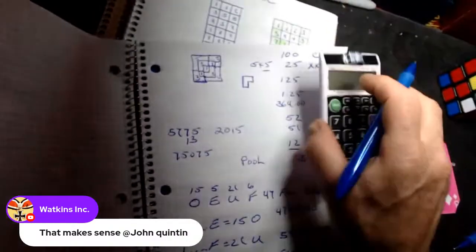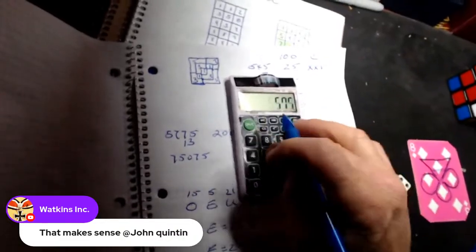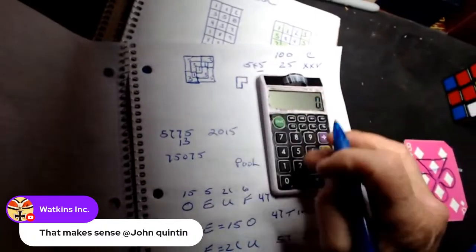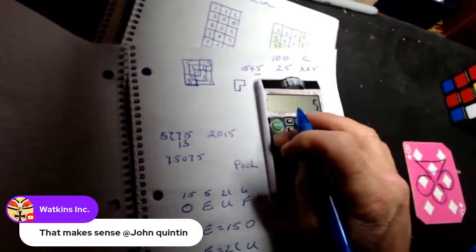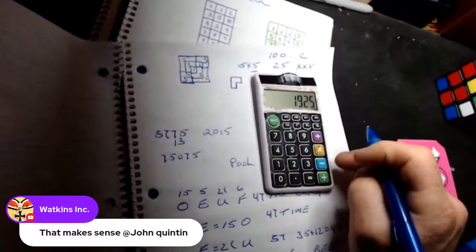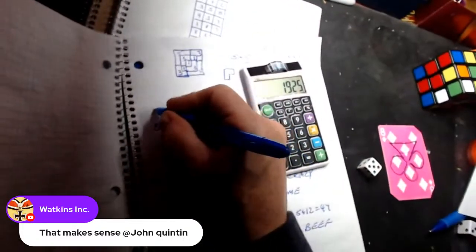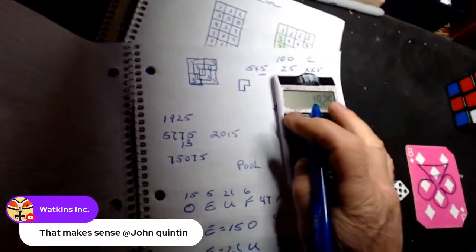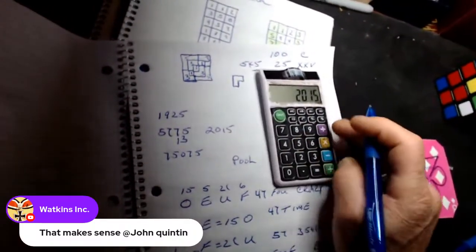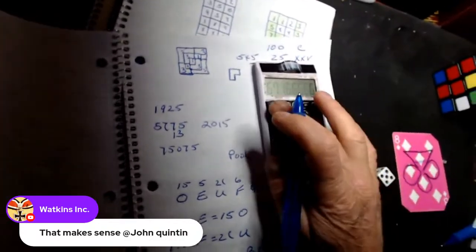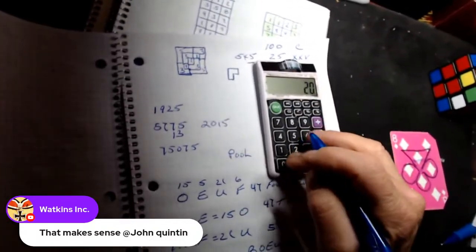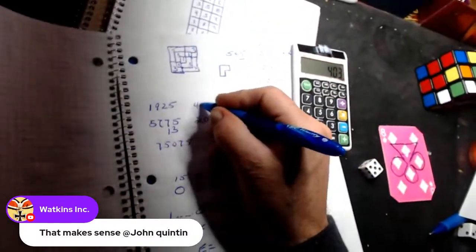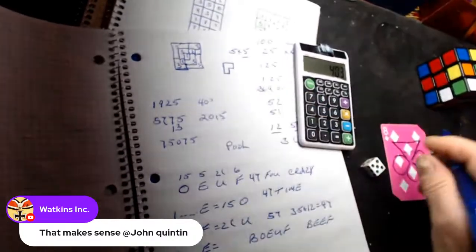So I have to remove one part. 5775 divided by 4 does not equal anything good. 5775 divided by 3 equals 1925. 1925 and 2015, I'm just trying to divide it by 3. 2015 divided by 5, I'm going to tell you what I'm doing, is 403. 403 by 5.